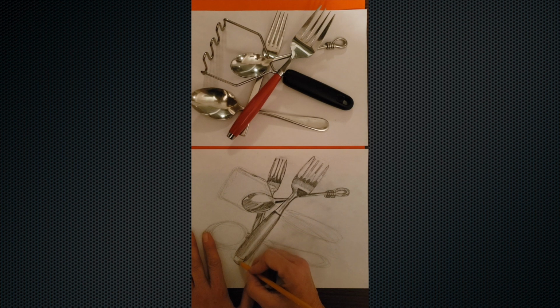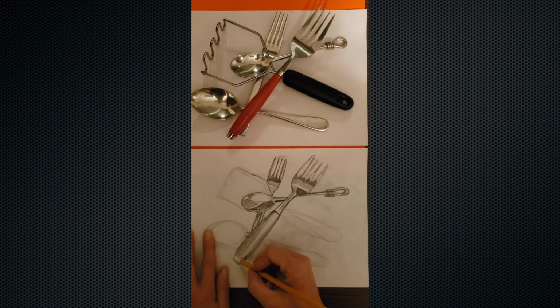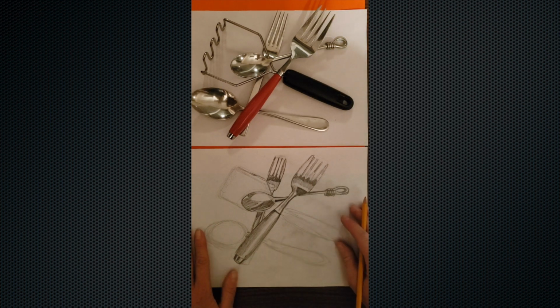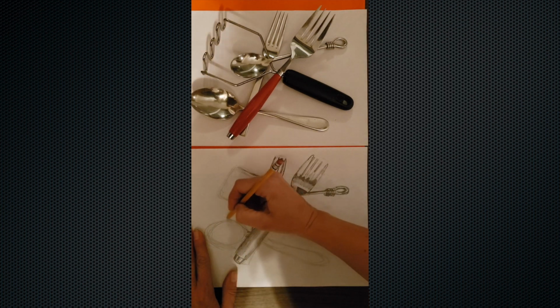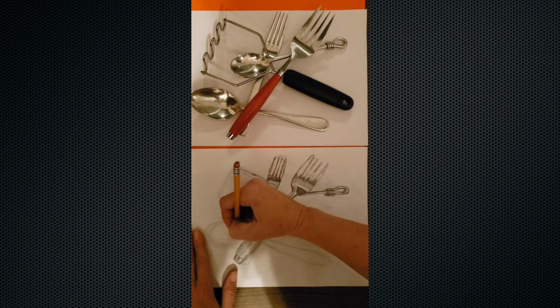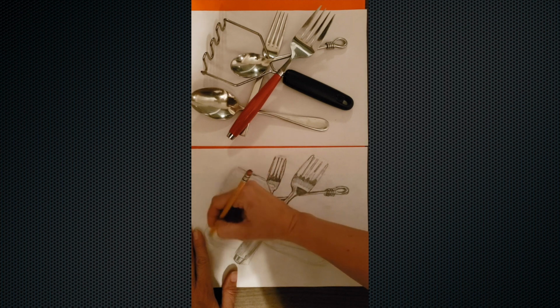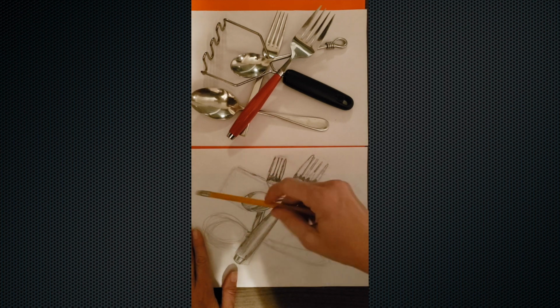I'm going to go down. I don't think I ever did anything to this down here. So I'm going to go dark, a little bit light, dark, super light, and then a gray. There, done with that part. I'm going to do this spoon over here. I think that's a little bit this way a little bit, now that I look at it more.